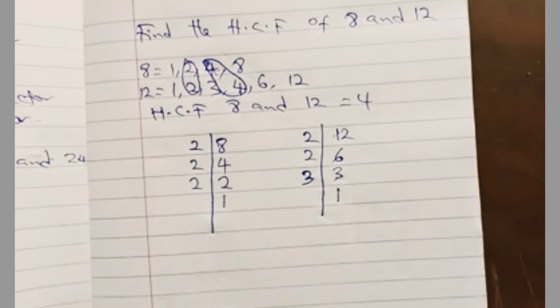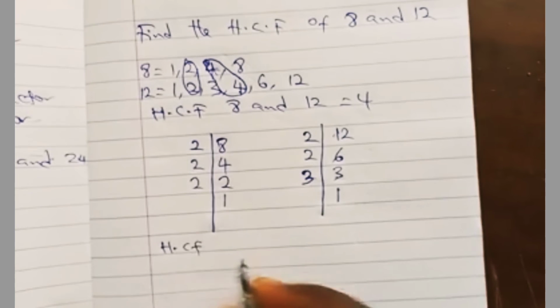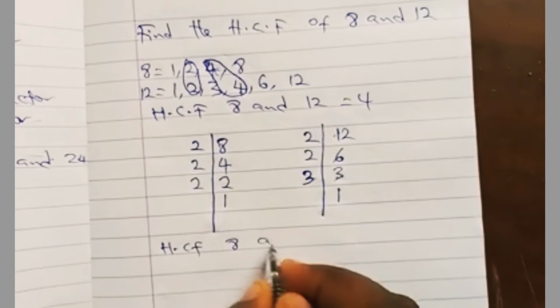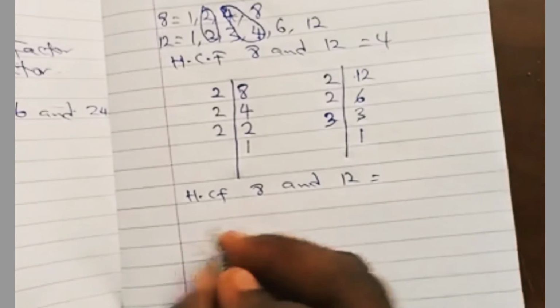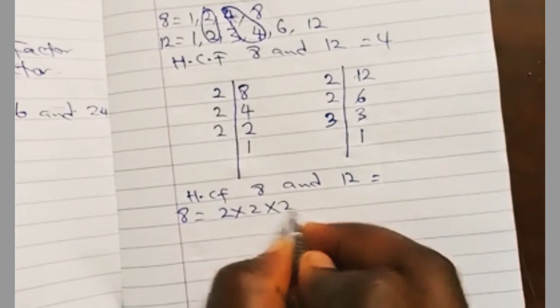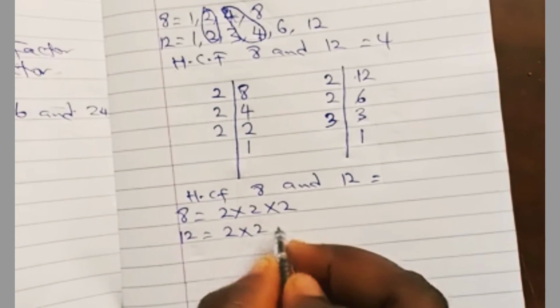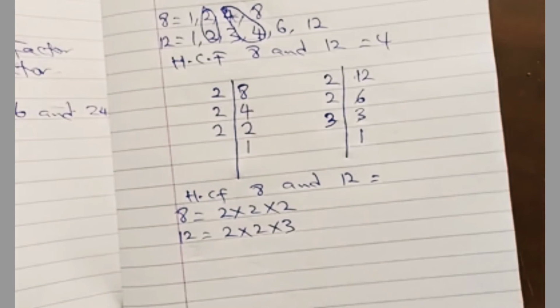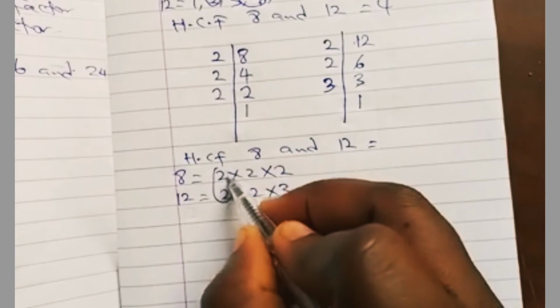So now, the H.C.F of 8 and 12 is going to be equal to, for 8, we have 2 times 2 times 2, and for our 12, we have 2 times 2 times 3. So as you can see here, we have 2 up here, we also have 2 here.